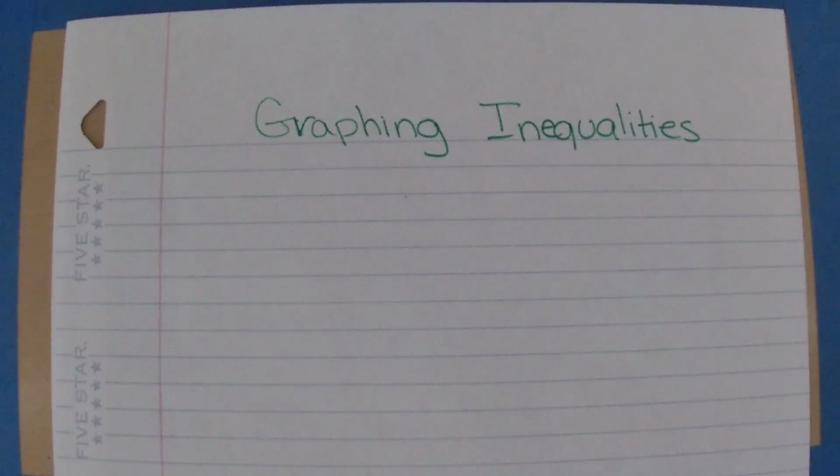When we graph inequalities on the number line, we had rules about when to use an open circle and when to use a filled in circle, and when to shade to the right and when to shade to the left. We want those exact same rules today, except now we are going to be graphing on the coordinate plane. So instead of having a circle, we are going to have a line, where our rules are still the same.